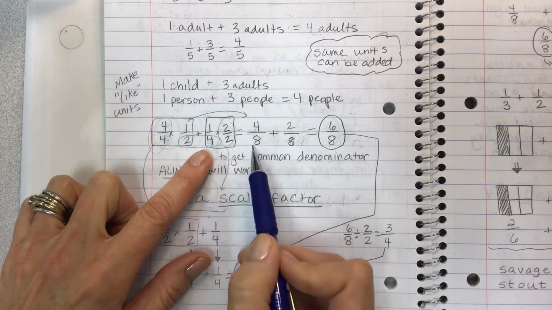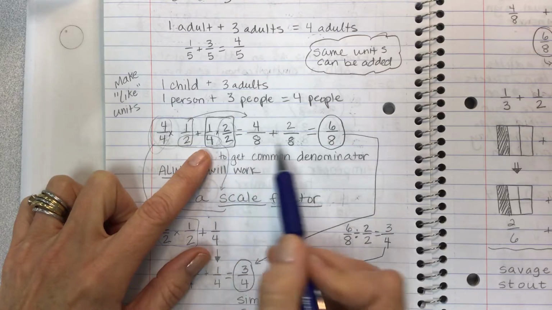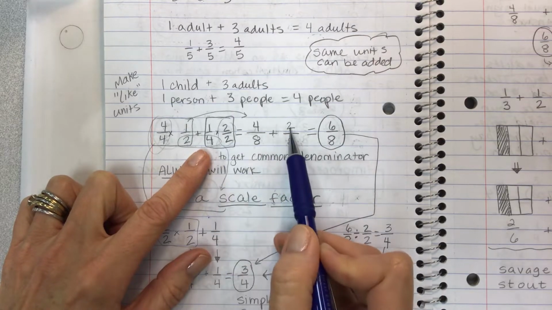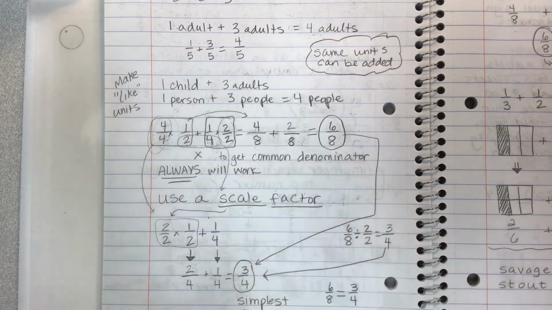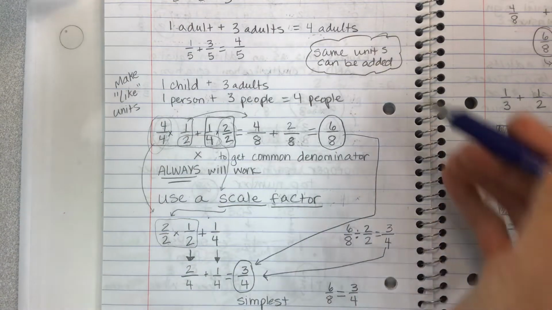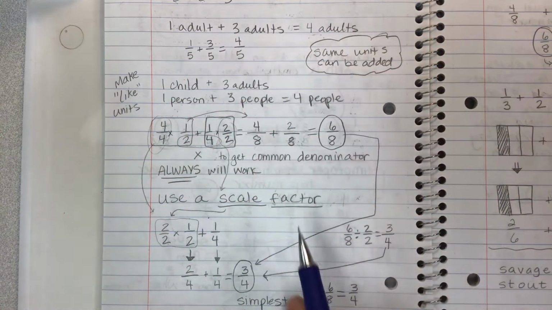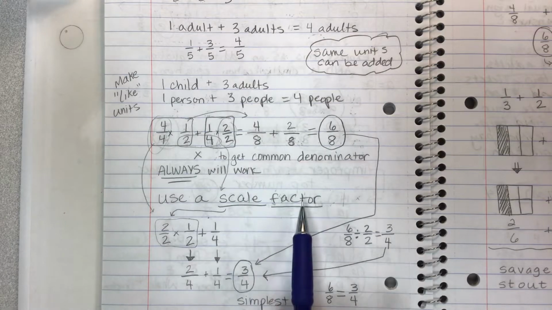And then if I have 1/4 and I multiply 4 times 2, I get 8. And if I have 1 times 2, I get 2. And then I have 4 plus 2, and I get 6/8. Okay? So that's kind of what I want you to understand today about using this scale factor.